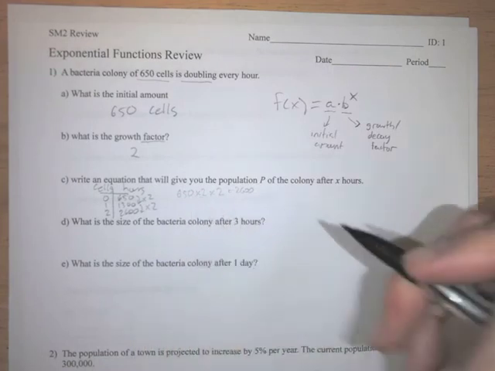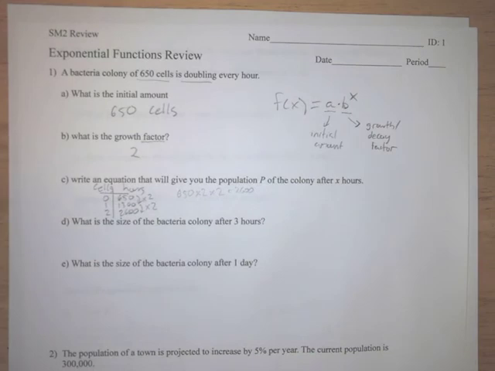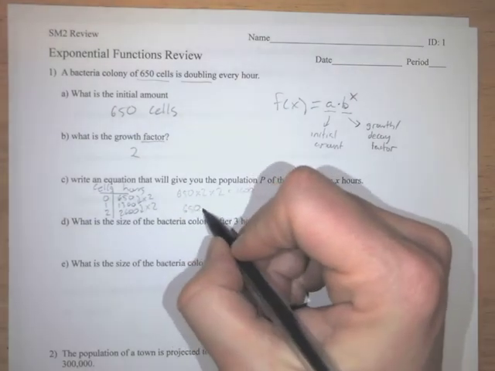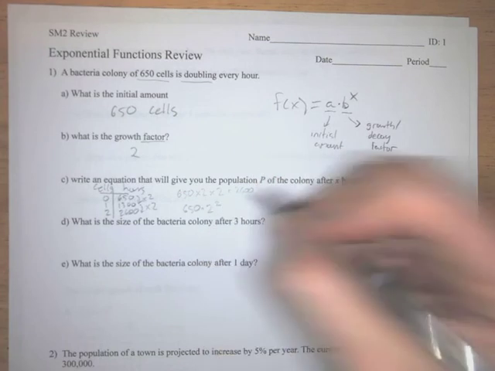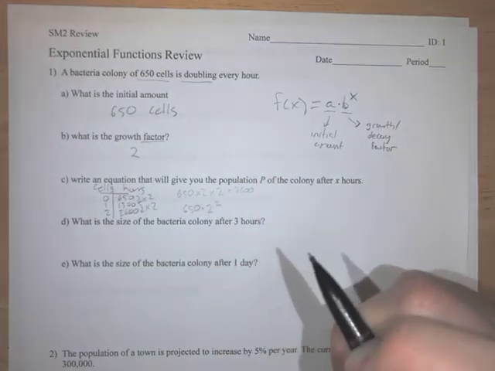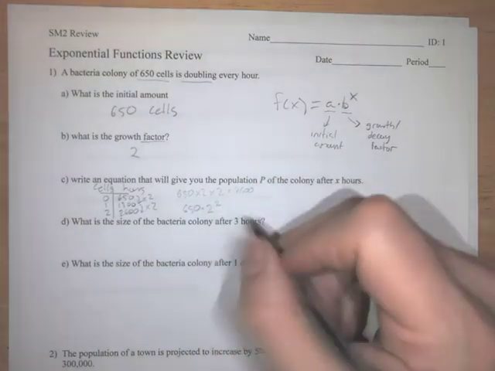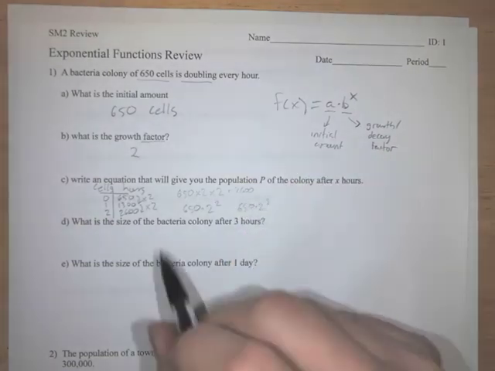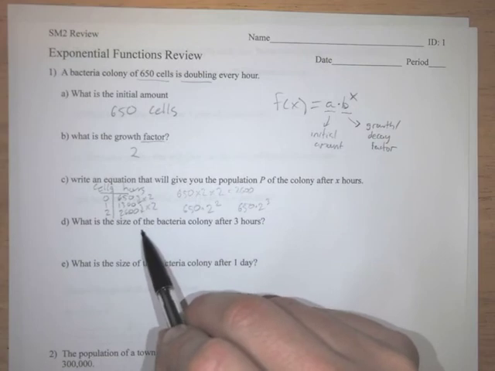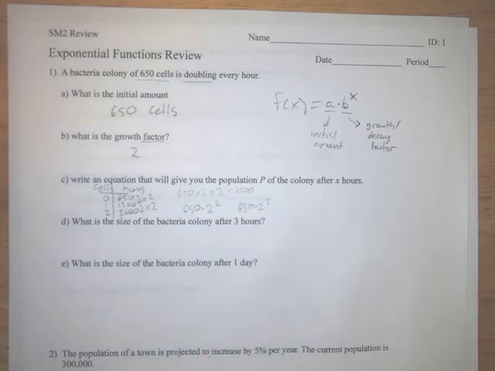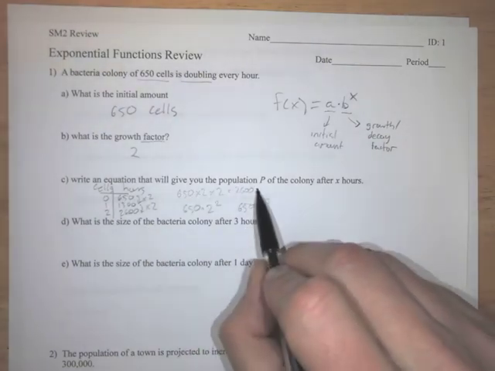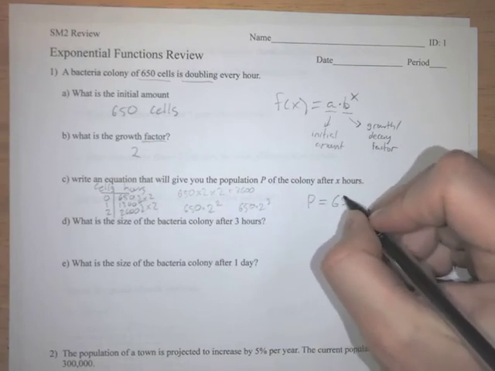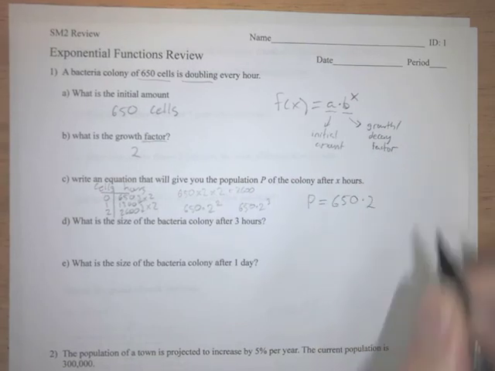But repeated multiplication can be represented with exponents. So another way I could write this is 650 times 2 squared. If I wanted the population after 3 hours, I just go 650 times 2 to the third, because I would have to multiply it by 2, and then by 2, and then by 2 again. So if I want the population after x hours, it's just going to be the population equals the starting amount times a bunch of 2's.